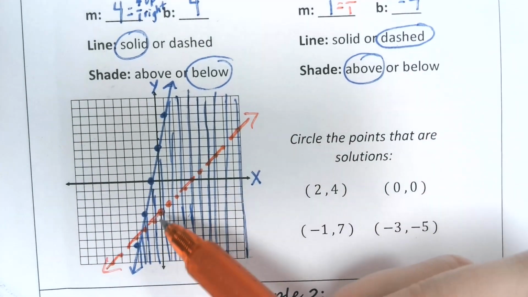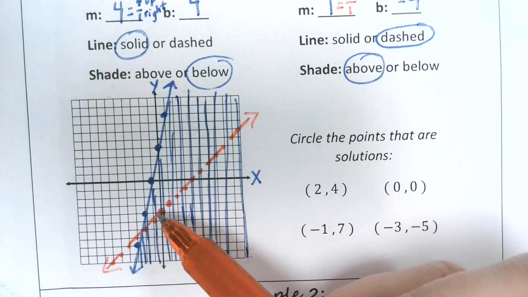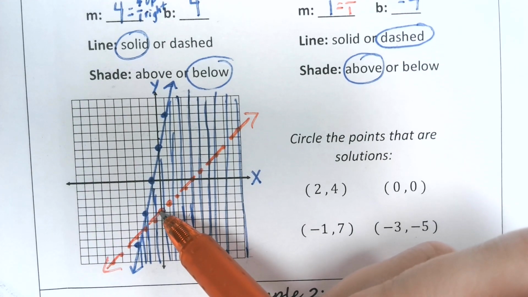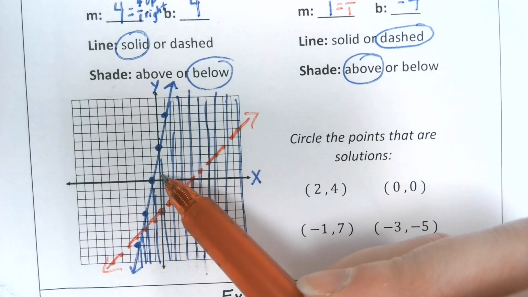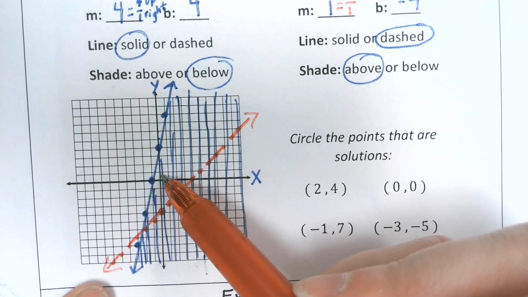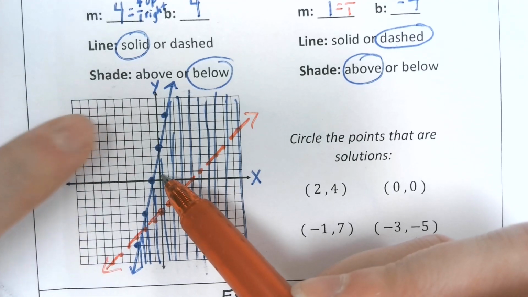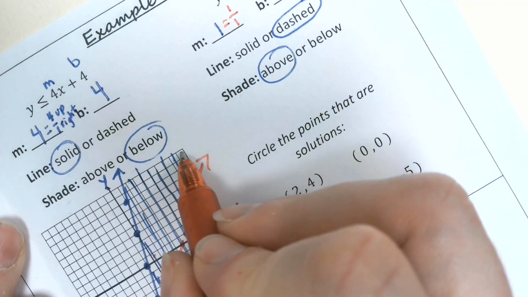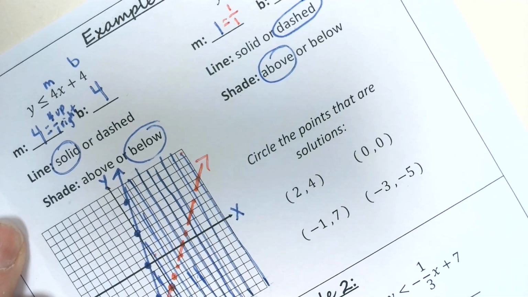And now we're going to shade above. So go to your y-intercept. And then you want to move above it. So it's anywhere up here. So you're looking at, mine is red. And I'm going to do a different kind of shading. The first shading, I went straight up and down. So this shading, I'm going to go across like this.